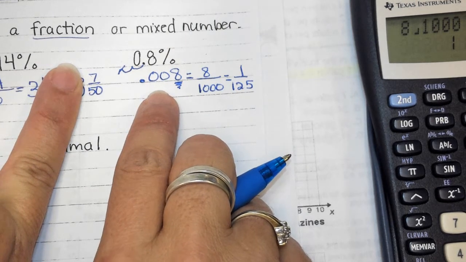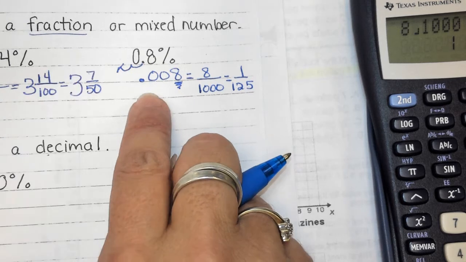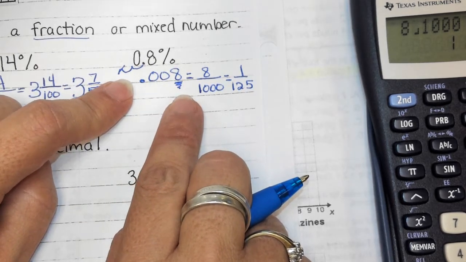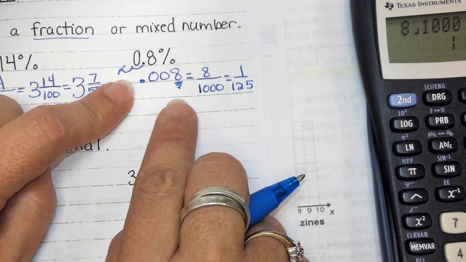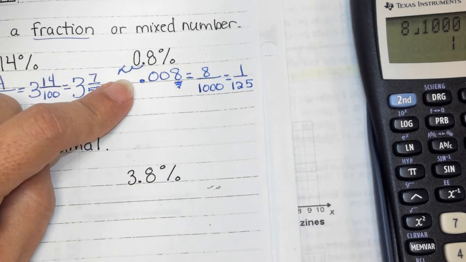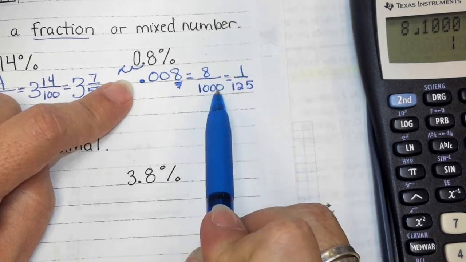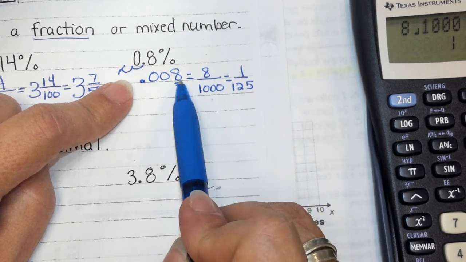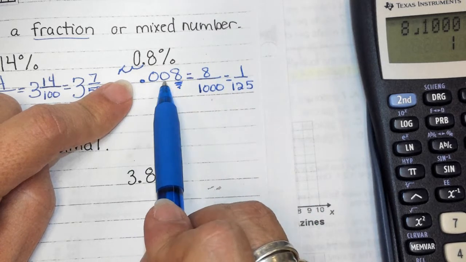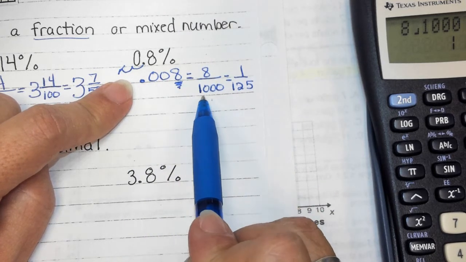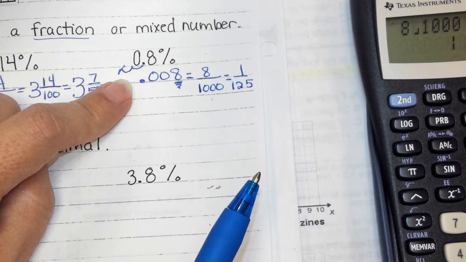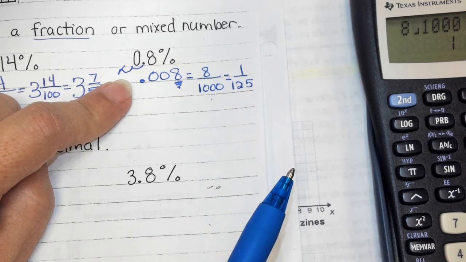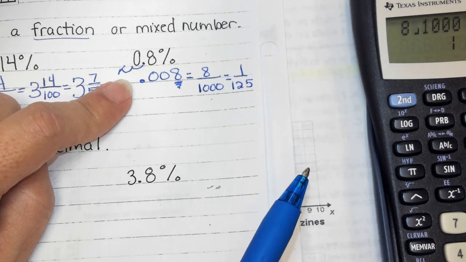Then take your decimal and read it like you would. If you were to read .008 correctly, you should be saying 8 thousandths. The way you read it with the place value chart tells you how to write the fraction. Because that's in the thousands column: tenths, hundredths, thousandths. And then simplify it. Okay? Everybody good so far?